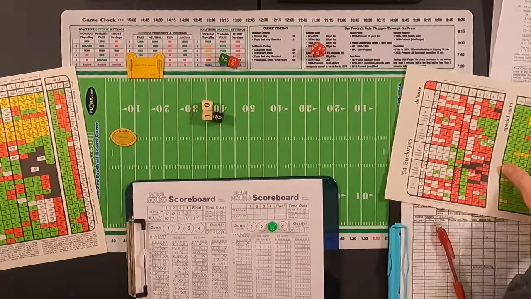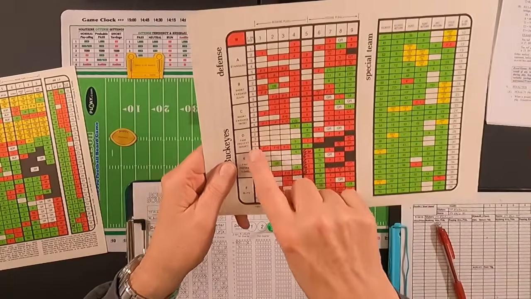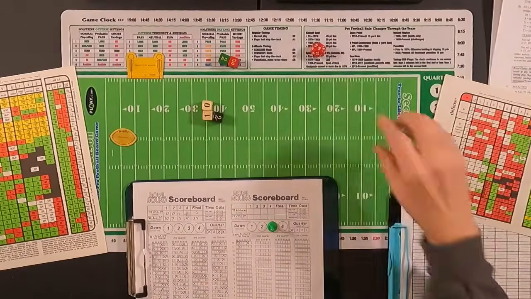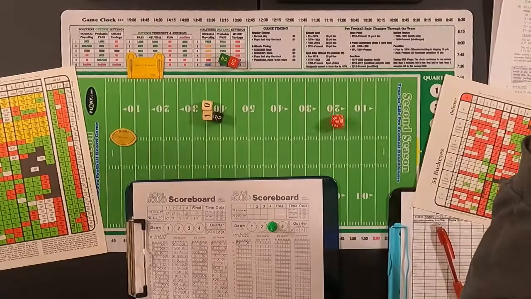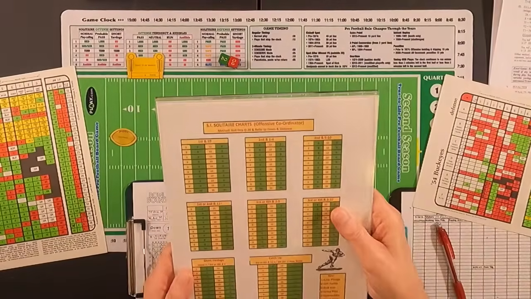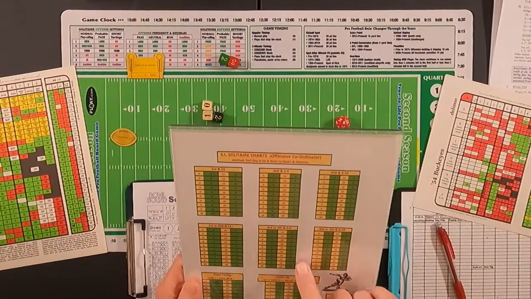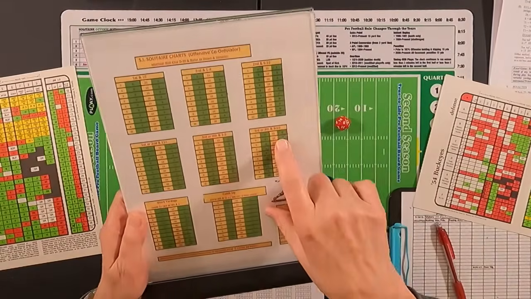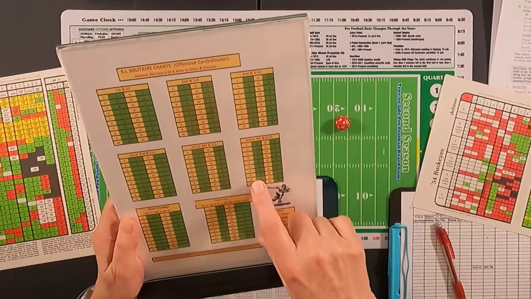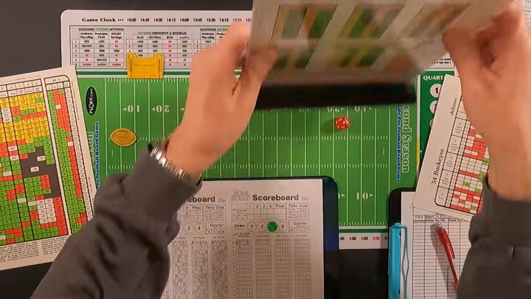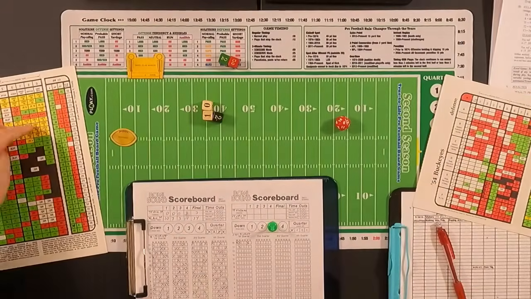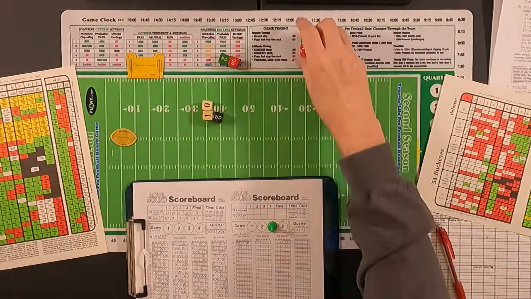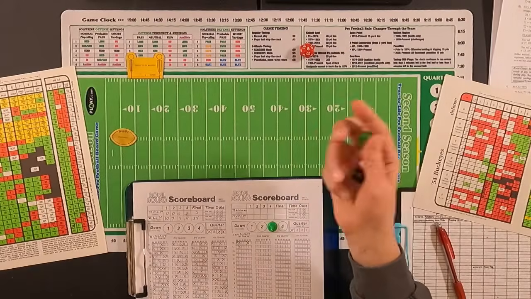Okay, here we go. It's 3rd down. I'm going to go pass prevent short, D. He's going to run 3rd and 9. He gets an 8. Let's see, 3rd and 6-10, and he rolled an 8. That is play number 8, and an 8 is a bootleg. Okay, so they're going to run a bootleg. Gets my pass prevent short.